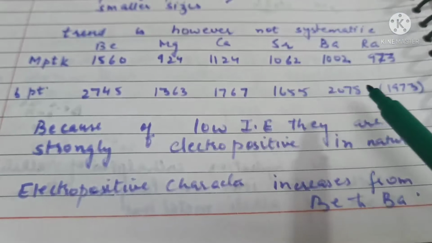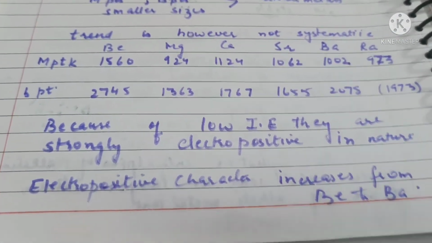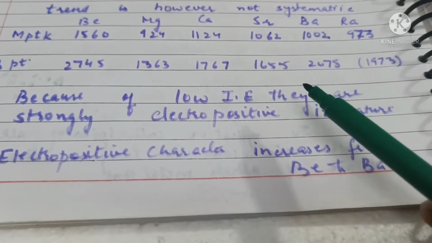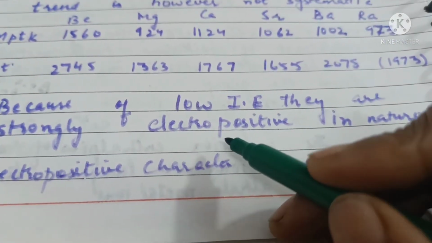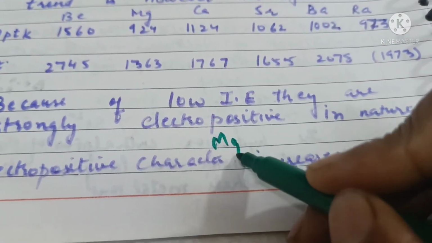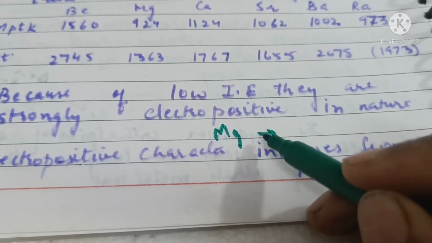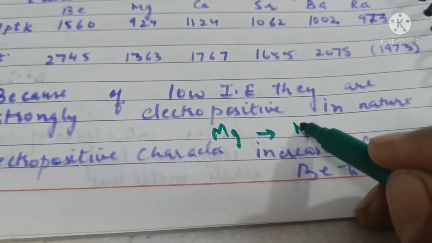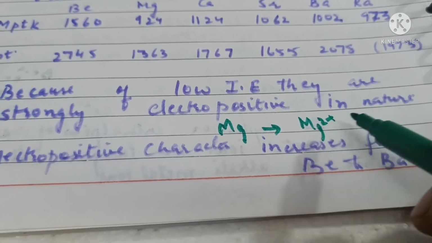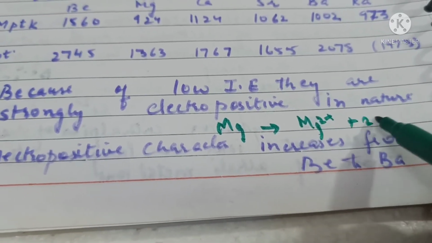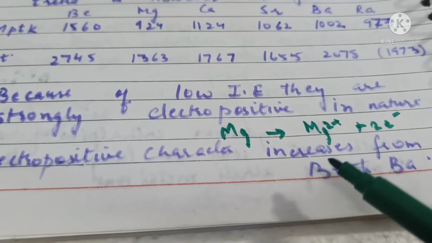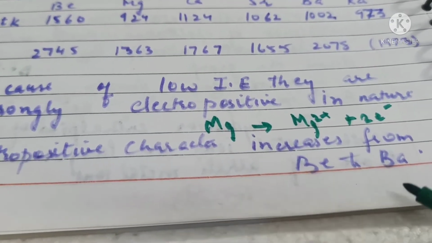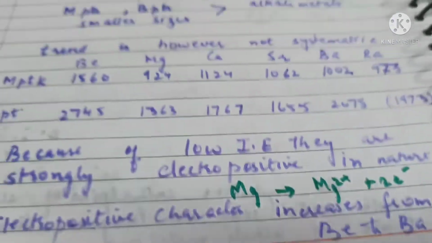Similarly, boiling point also varies. Because of low ionization enthalpy, they are strongly electropositive in nature. Alkaline earth metals, for example magnesium, because of low ionization enthalpy, will easily give electrons to form positively charged ions. So they are electropositive in nature, and the electropositive character increases as we move from beryllium to barium down the group.